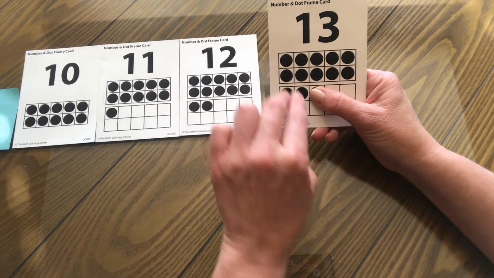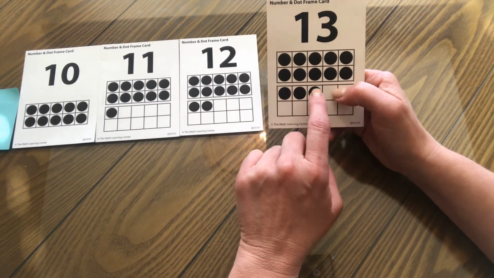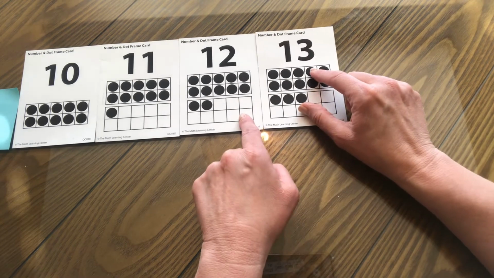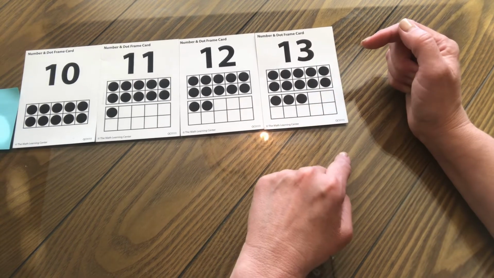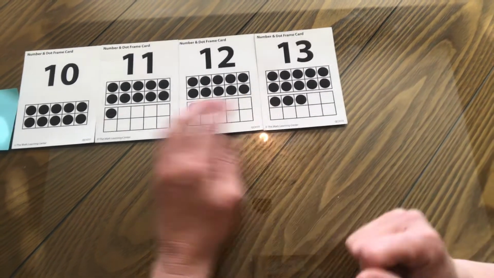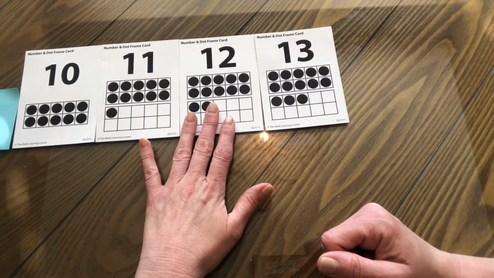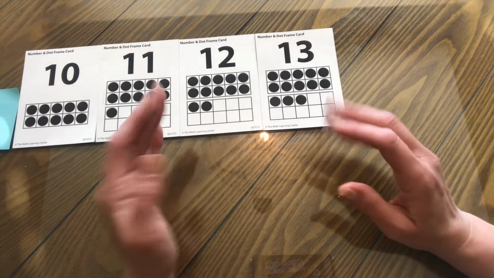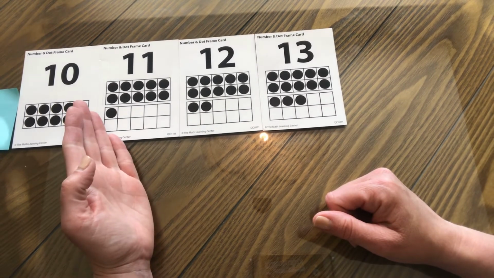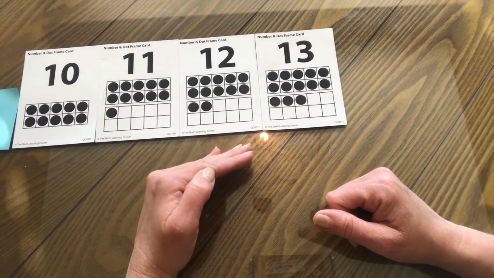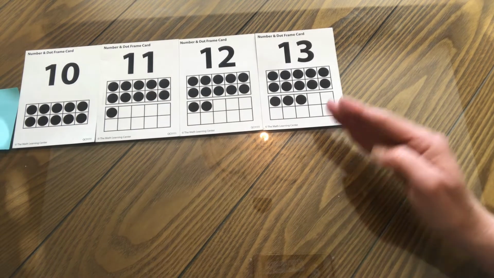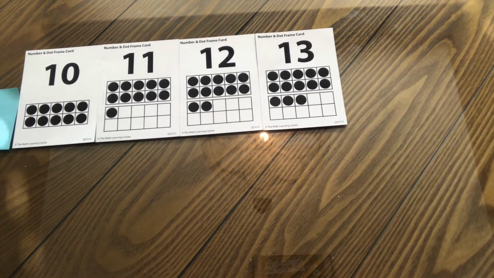I see 10 and 2 more. So one more dot means this number comes next. Now we don't call the numbers 10, 1, 10, 2, and 10, 3. They have names, but it is what they mean. 10, 1 is 11, 10, 2 is 12, and 10, 3 is 13.